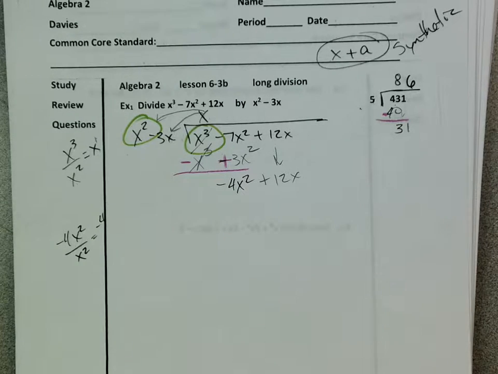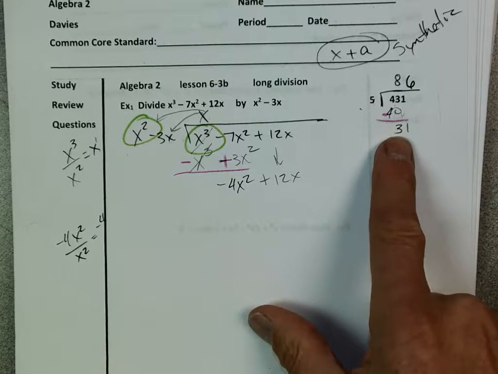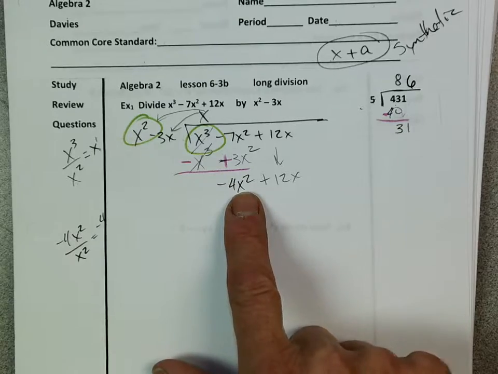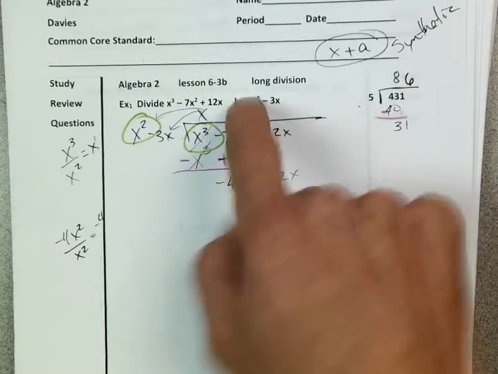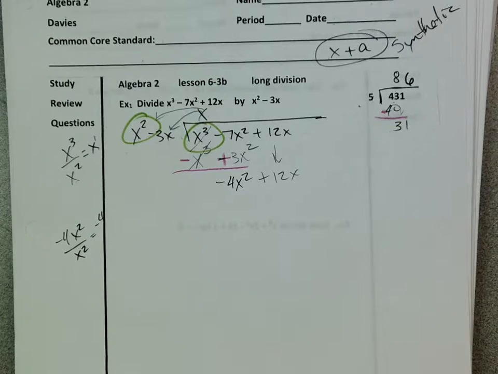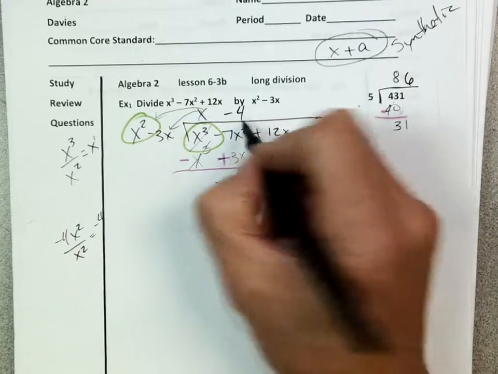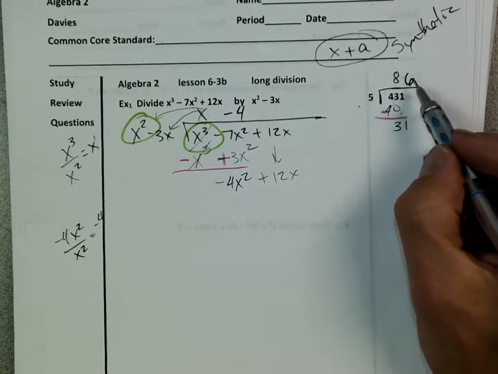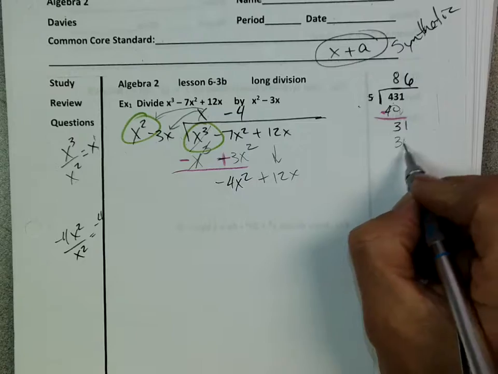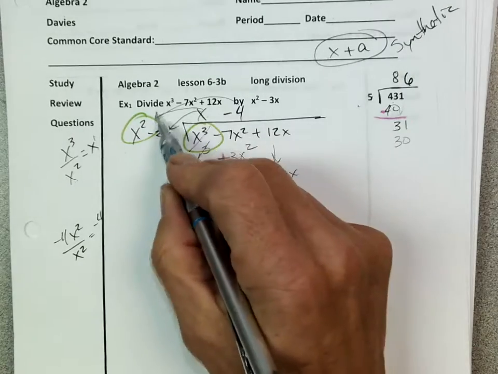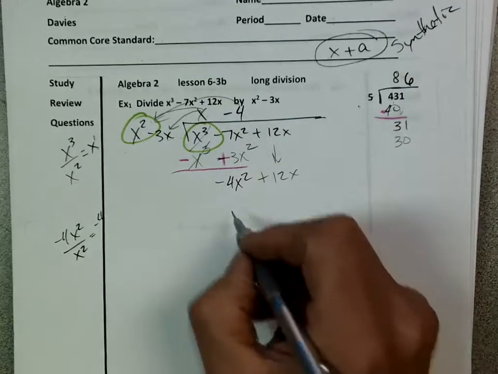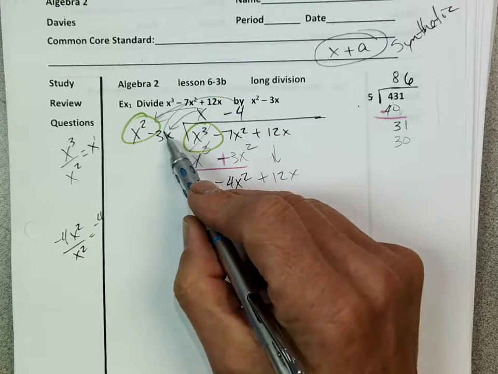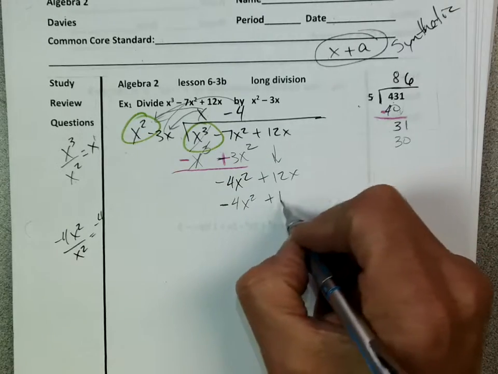So here, 5 went into 31 6 times, and I put the 6 up here. Then x squared goes into negative 4x squared negative 4 times, and I put the negative 4 up there. It's the same exact process. Now, what did I do over here? 4th grade math. I went that times that and got 30. Same thing here. My negative 4 times my x squared makes a negative 4x squared, and negative 4 times negative 3x makes a positive 12x.